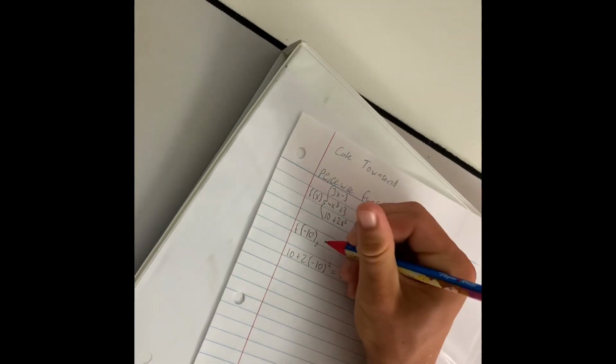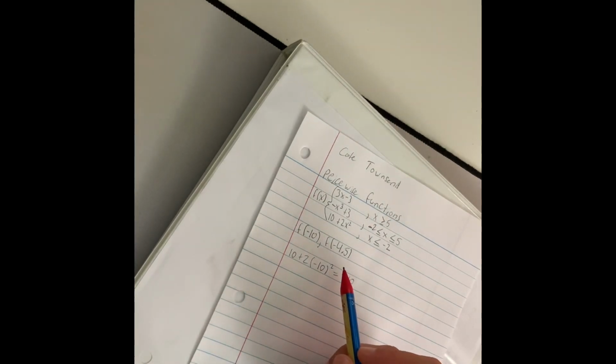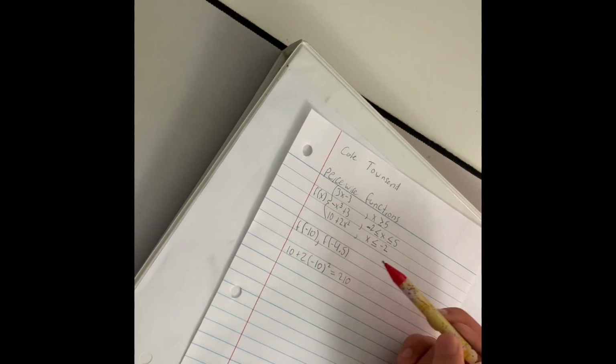The next one you give us is -4.5. So what we're going to do here is see which one it fits into. Is -4.5 greater than or equal to 5? It is not. Will it fit in here? It also won't. So again, same thing with the last one. Is -4.5 less than or equal to -2?